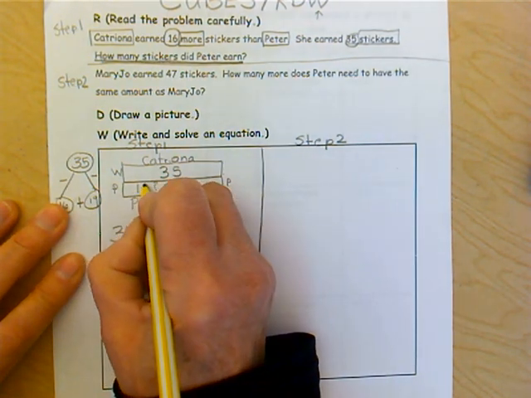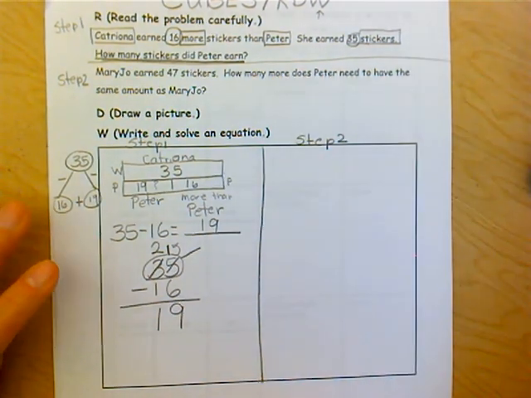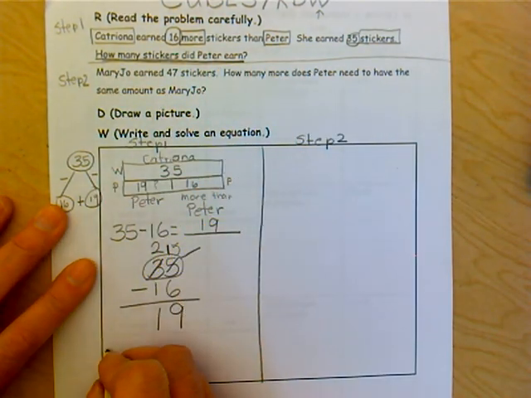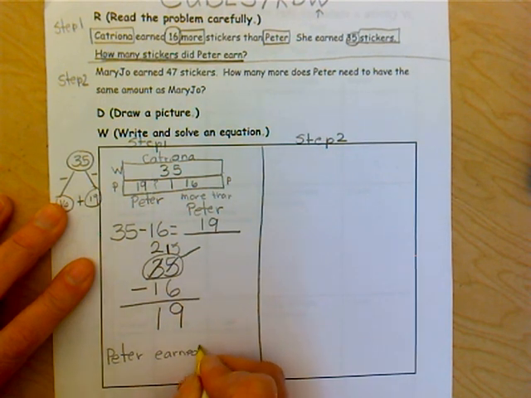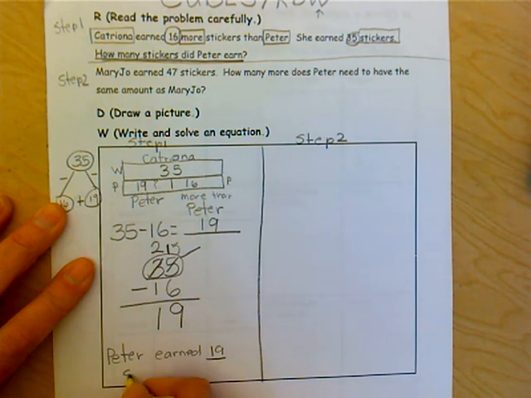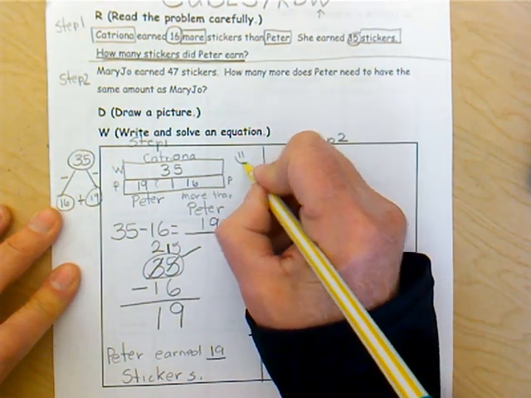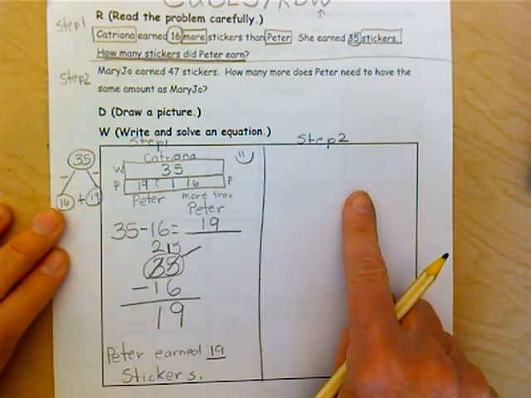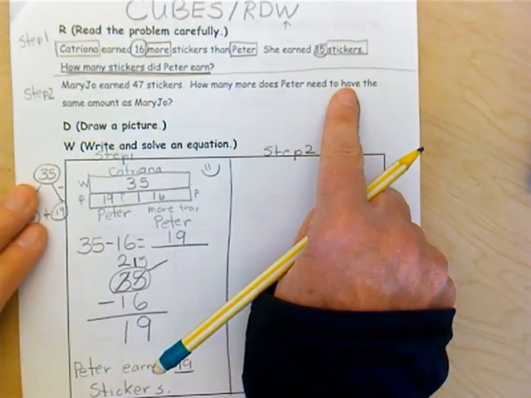And I can complete my bar graph as well. And now I can answer the question about how many stickers Peter earned. Peter earned 19 stickers. Had to write kind of small to get all of that in there, but I think I can get it all in there. All right, so congratulations if you were successful on that. You will have to have a correct answer to step 1 in order to have a correct answer to step number 2. So let's go up and read the second part of what we're doing.